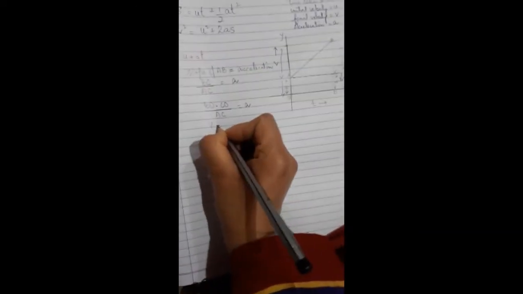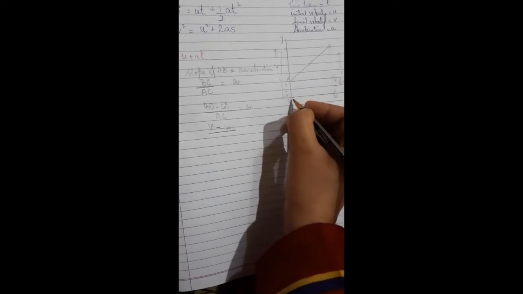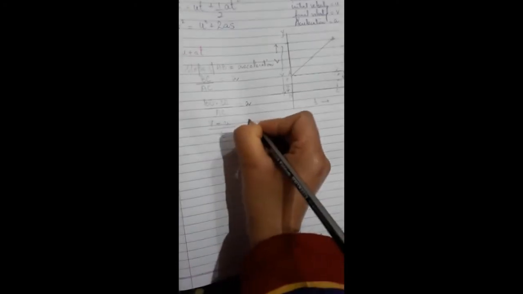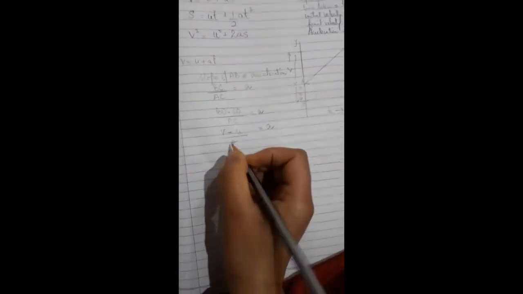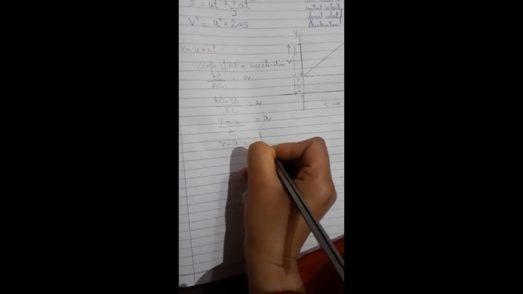Now BD, what is our BD? That is V, final velocity. CD, that is our initial velocity U. AC and OD are equal, and both of these represent time T. So T will go here and it will be V minus U is equivalent to AT.